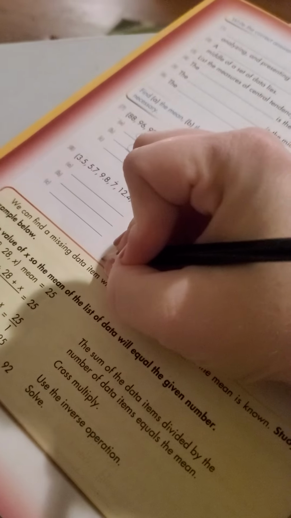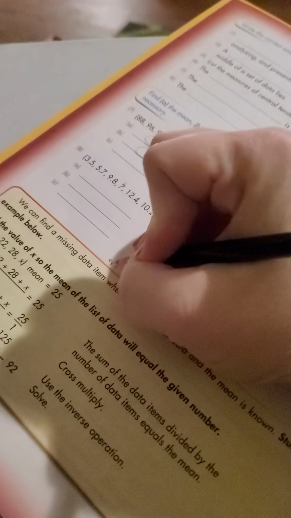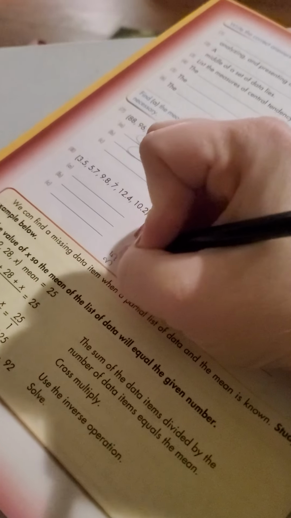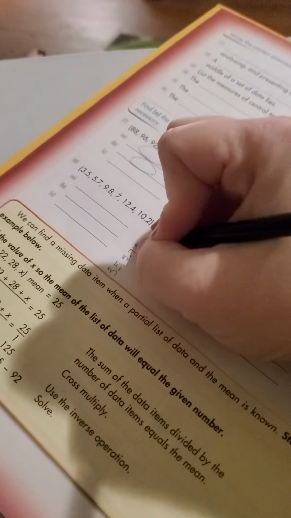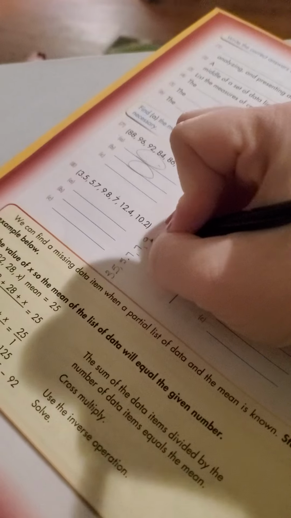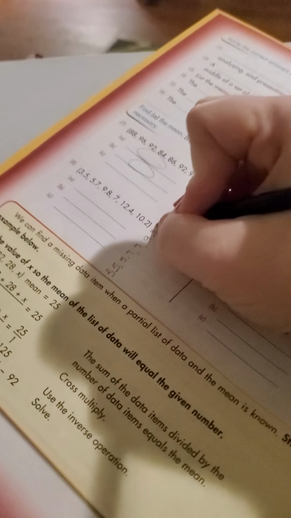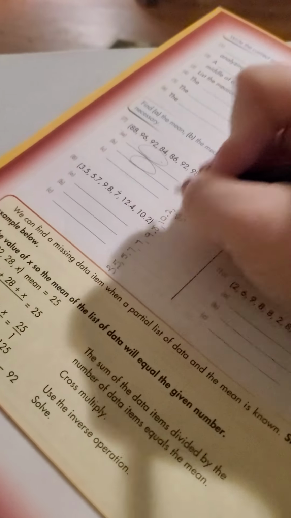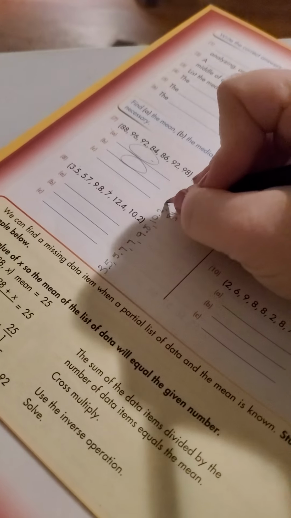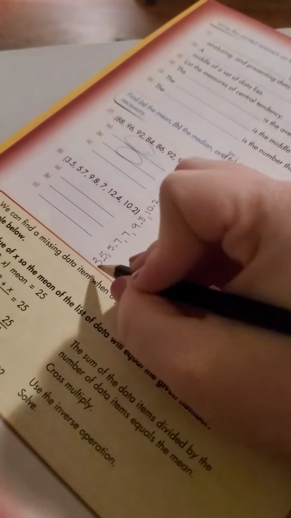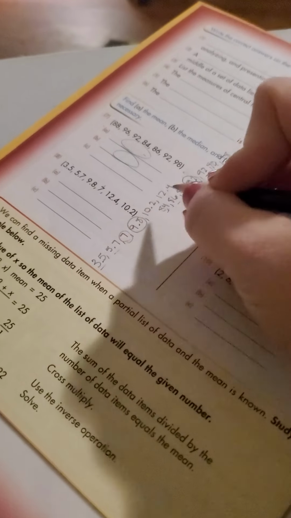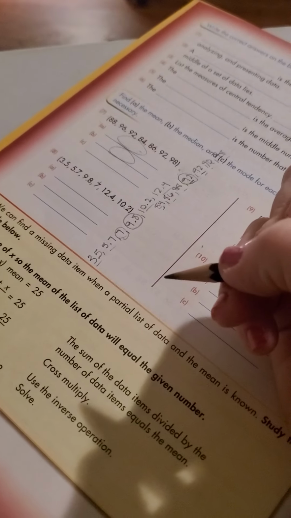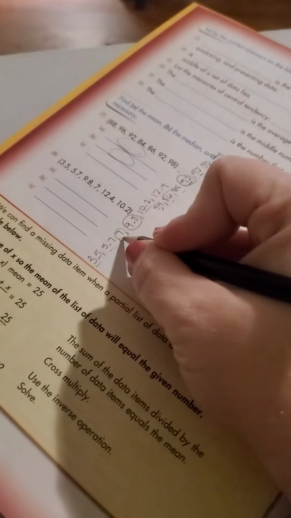That means I'm going to have 2 medians. So when I write them in numerical order, I have 3.5 first, and then I have 5.7, and then I have 7, and then I have 9.8, 10.2, and 12.4. So my 2 middle numbers, I have 1, 2 here, so 7 and 9.8, and there's 1, 2 there. So 2 on each side.